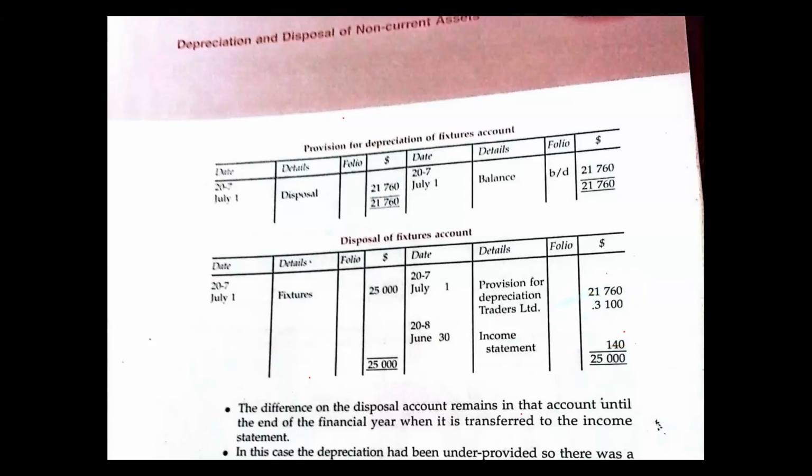So you have to check this 140, the disposal amount, goes to the income statement. If it's a gain, it goes under other incomes. So you credit the income statement. But if it's a loss, you debit the income statement. Remember, we debit the losses, we debit the expenses. So you debit the income statement just like that.